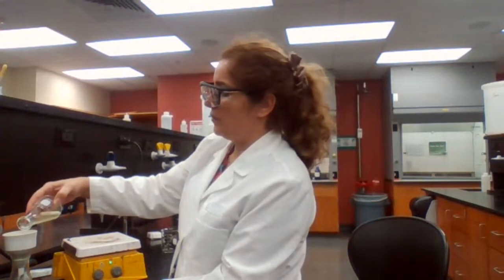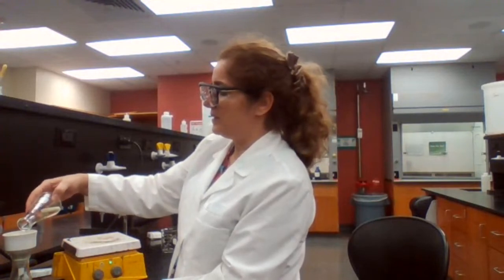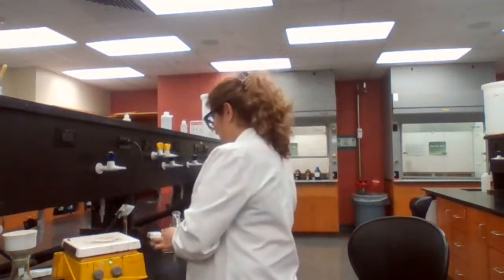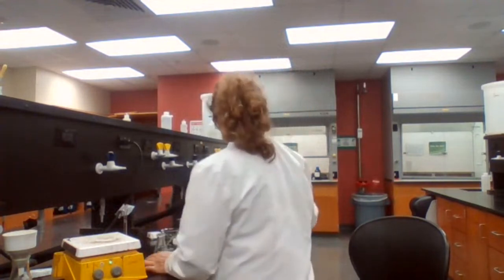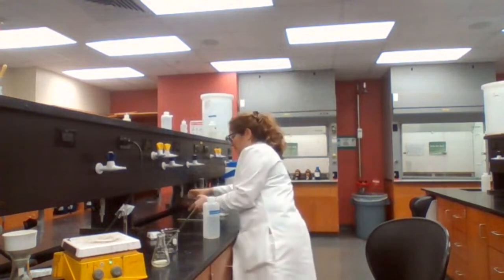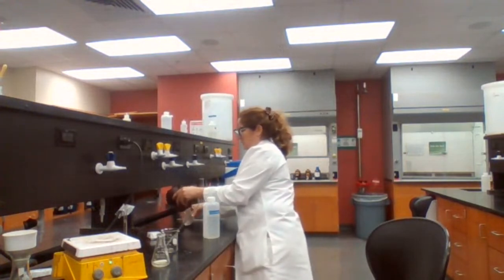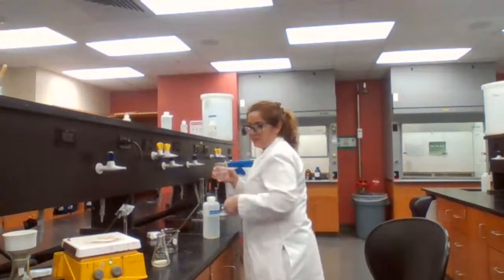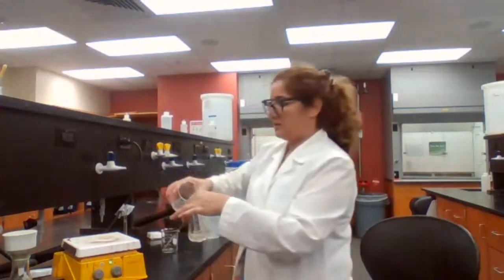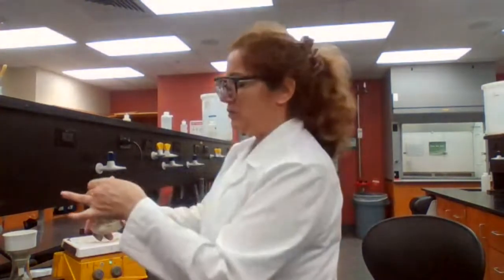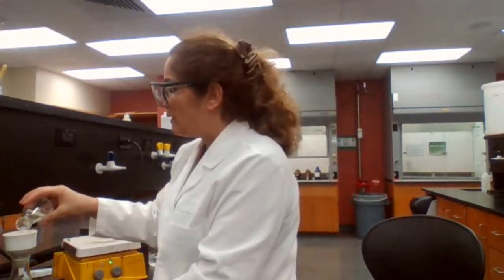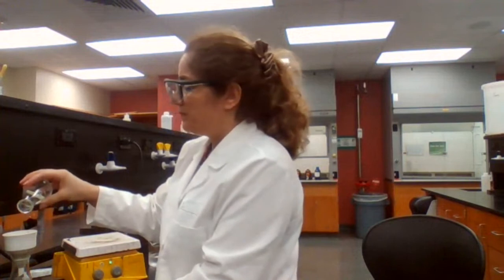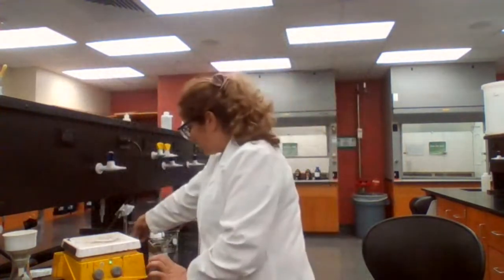Going to use some water to transfer everything, to make sure all the crystals or precipitate is transferred, using cold water. For washing, always cold water is better. Transfer. Okay. Now that everything is transferred, I'm going to the next step.